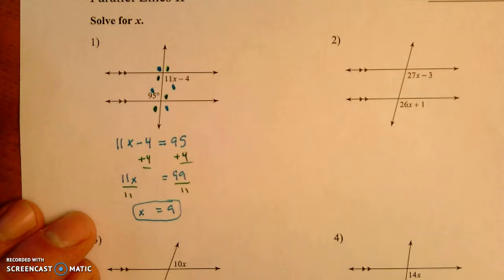All right, let's do another one. Actually, let's not do another one. Let's move to the back side.